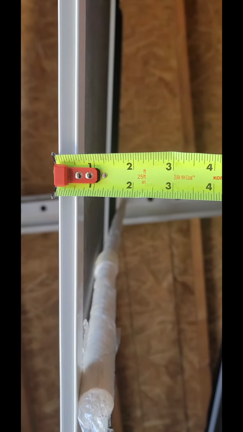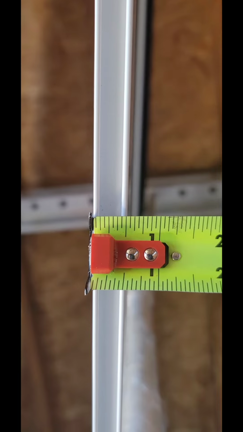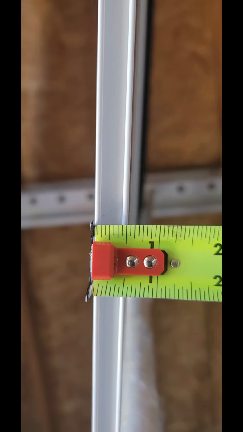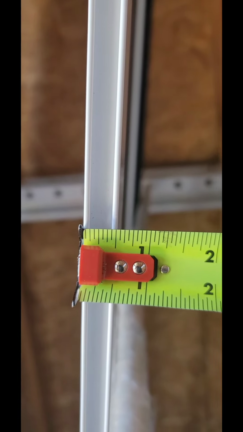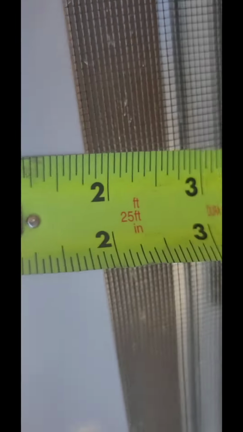Okay, so right here is the easy slide heavy duty sliding screen door, and if you can see from end to end, it's exactly 1/2 inch. And the frame measurement this way, it's actually from the back. You can't see it there. See from here, you can see here is 1.75 inches exactly.